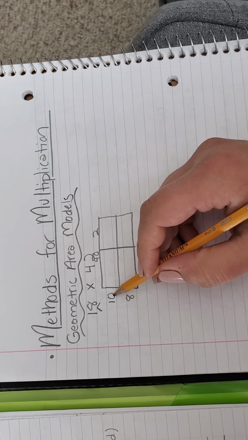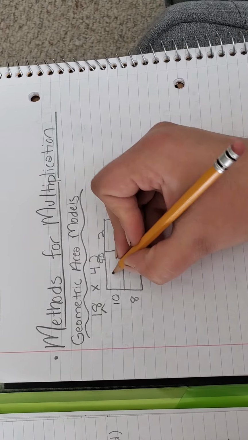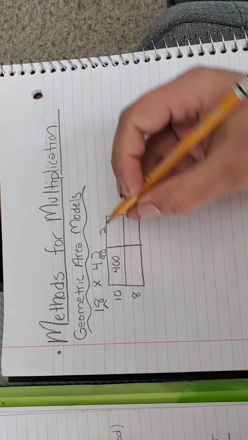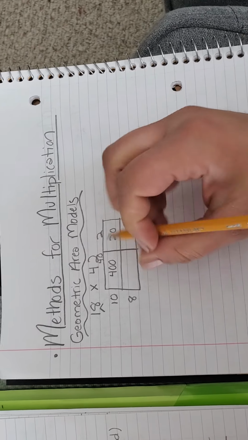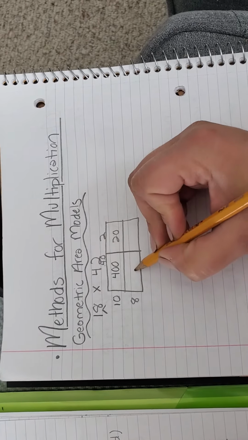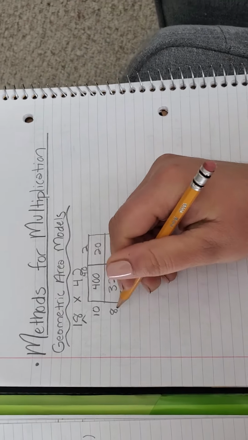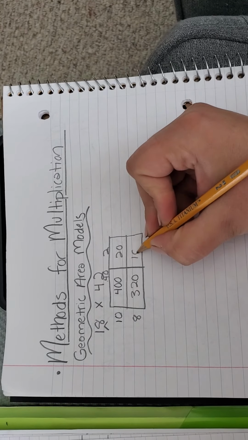So then we would multiply each of these. 10 times 40 is 400. 10 times 2 is 20. 40 times 8 is 320. And then 8 times 2 is, of course, 16.